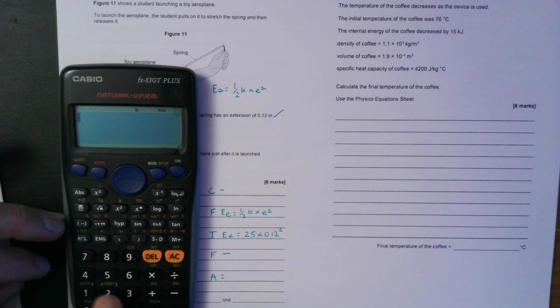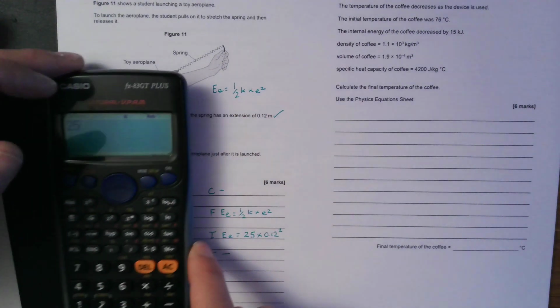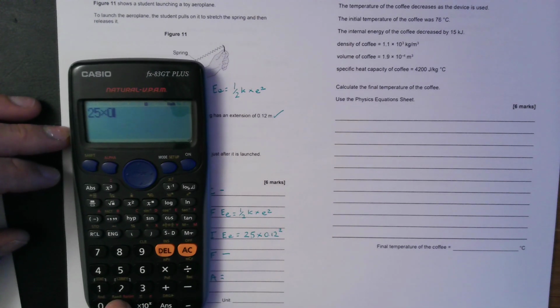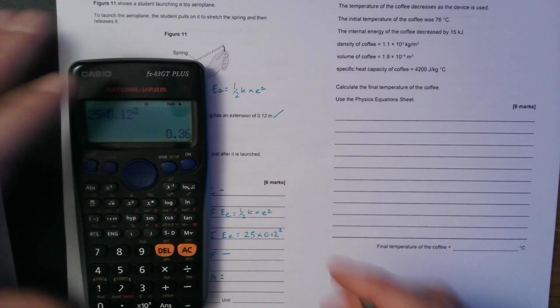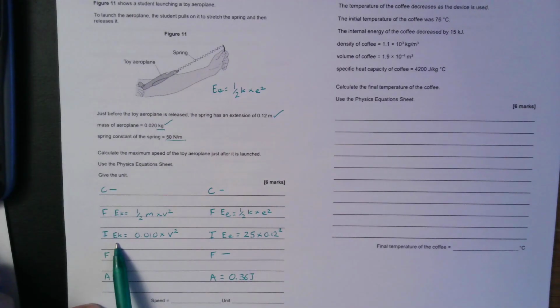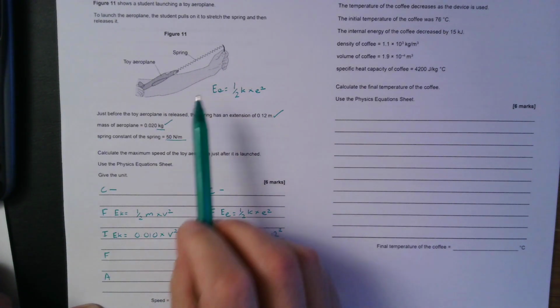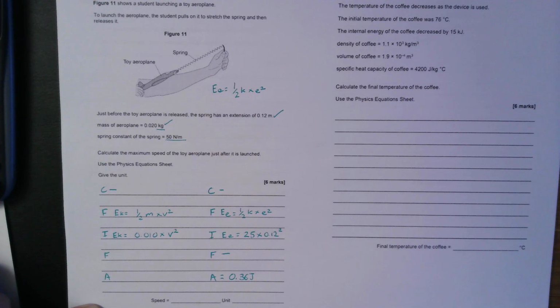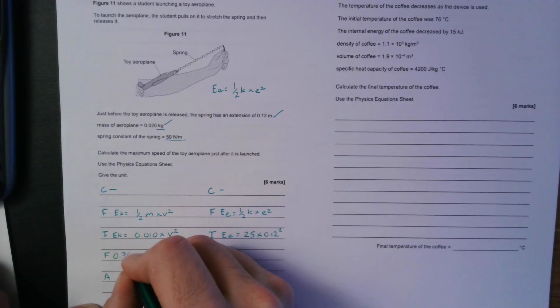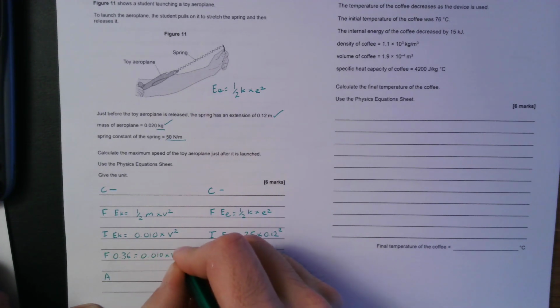So we've got 25, which already is half of our spring constant, times 0.12 squared, and that gives us 0.36. So it's 0.36 joules. And that is our kinetic energy. Yes, we calculated our elastic potential energy, but all that elastic potential energy is transferred into kinetic, so it's the same amount. So we can go 0.36 equals 0.010 times v squared.